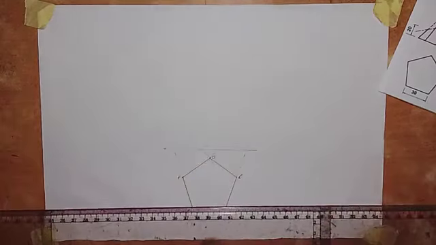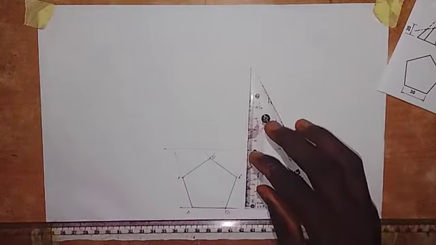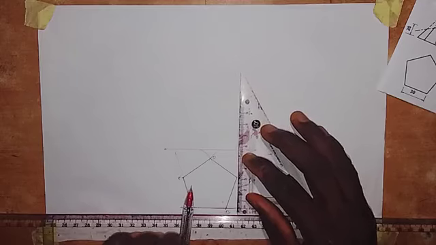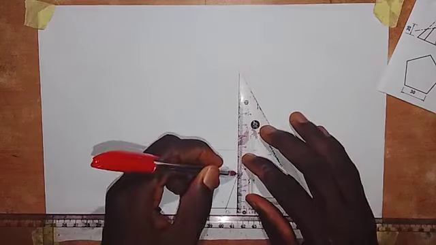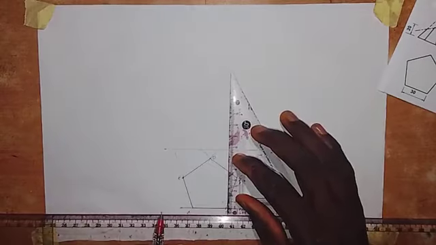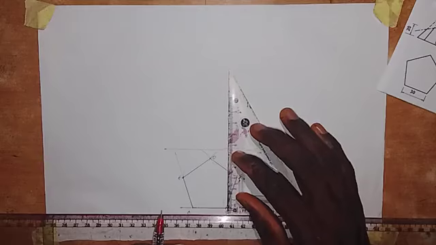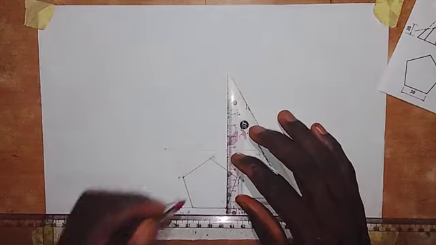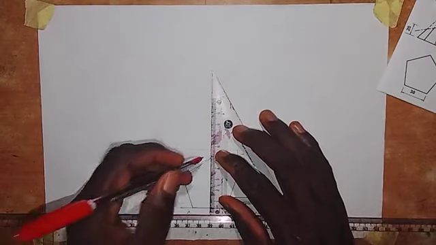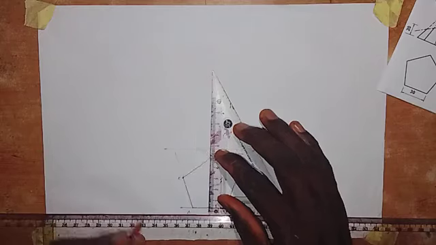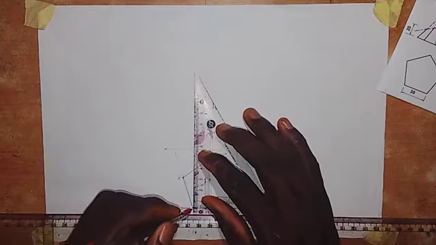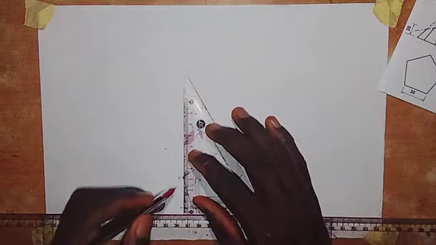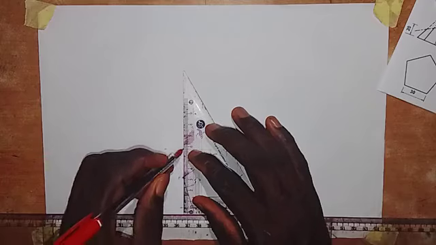Having done that, the next thing that we are going to do is draw a vertical line from this point. We draw a vertical line from this point C to touch the horizontal line here, and then from point B, we also draw a vertical line, which goes up like this. Then we draw a vertical line from point D, and it goes up like this. From point A, we also draw a vertical line to touch the horizontal line. And from point E, we draw a vertical line to touch the horizontal line here.